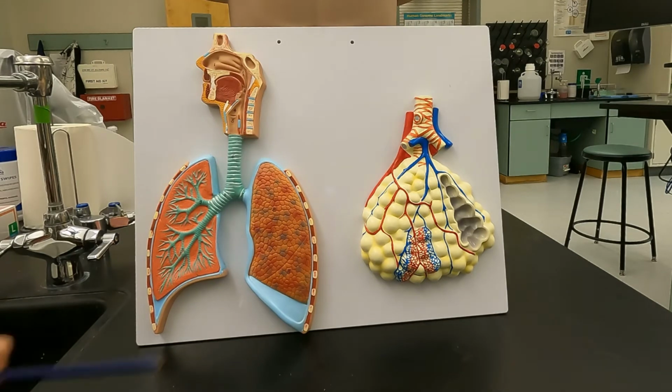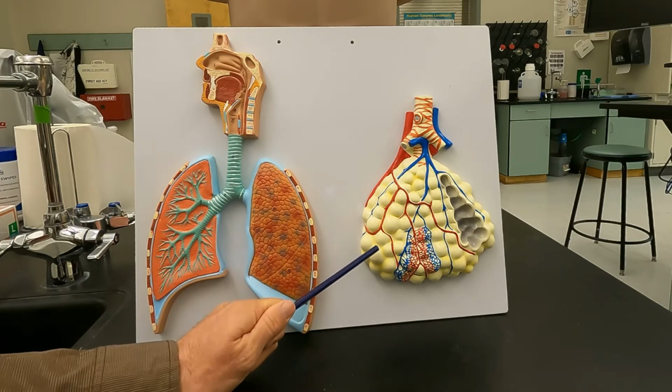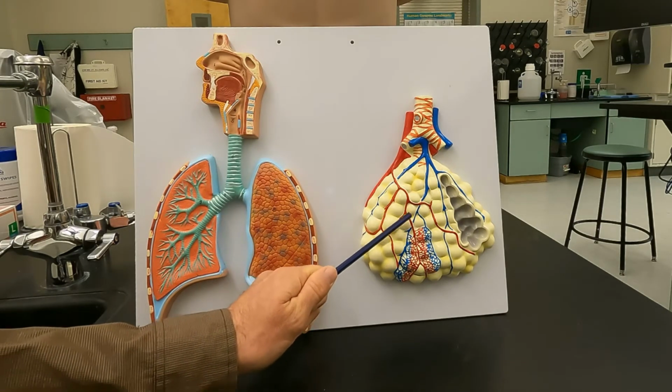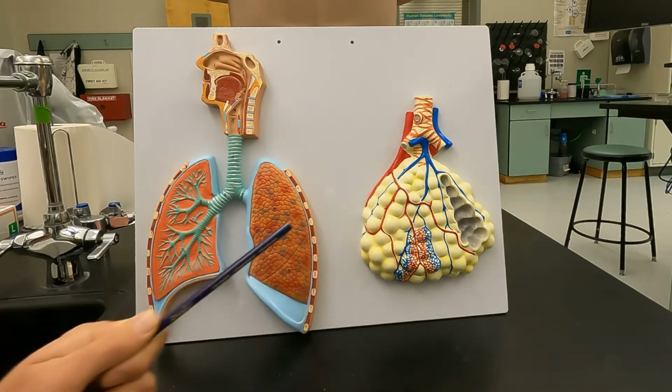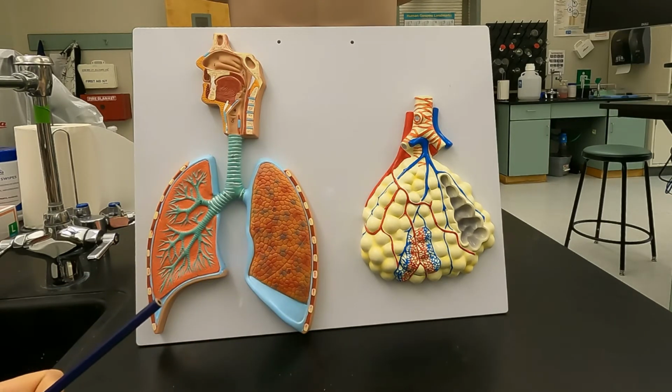But the majority of the lungs, the majority of the histology, is going to be made up of these structures right here, these little air sacs. And what do we call these individual air sacs? Those are the alveoli. Good.